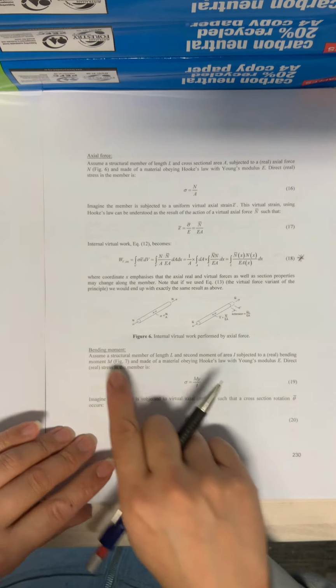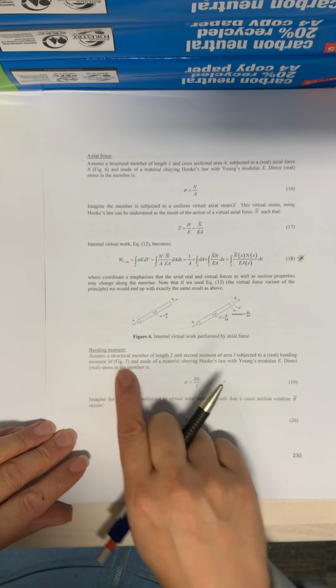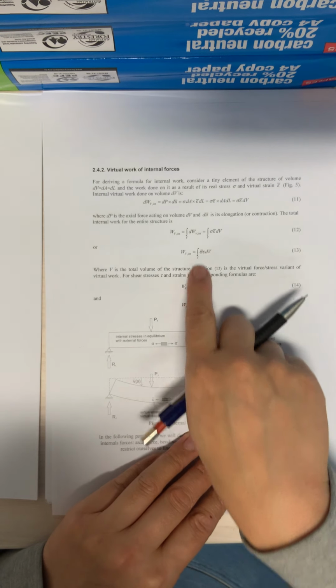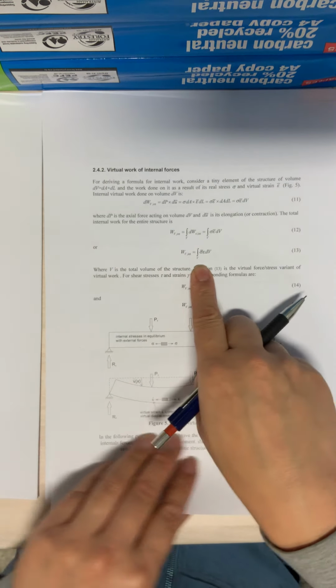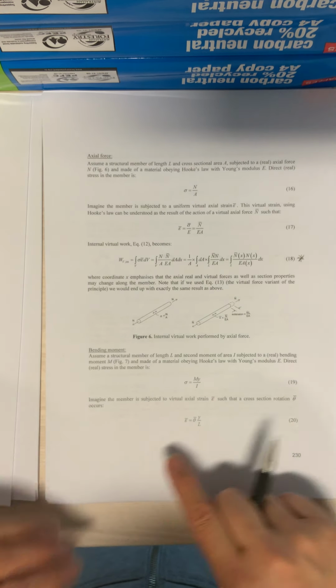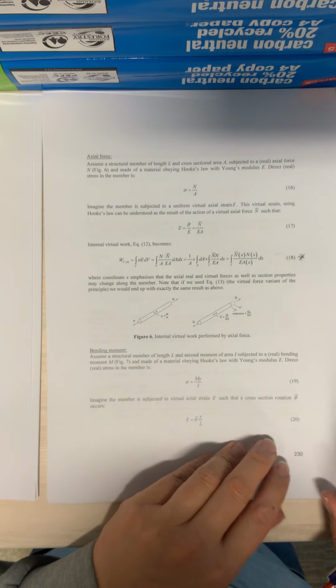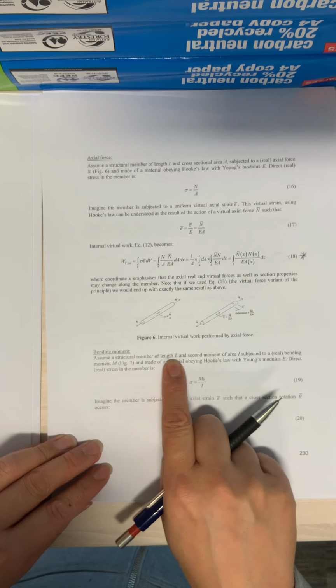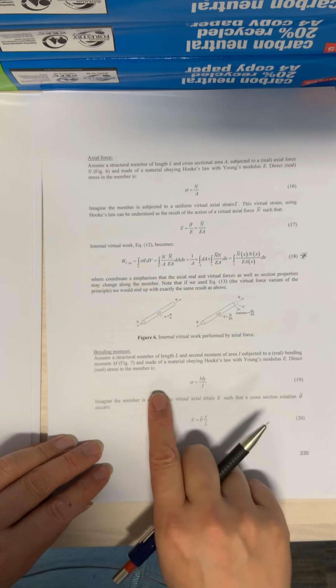Now the final one is the bending moment, which is when you've got bending. So here these are the direct stresses, and of course in bending there's a variation of direct stresses under a bending moment. So consider a structural member of length L subjected to a real bending moment.